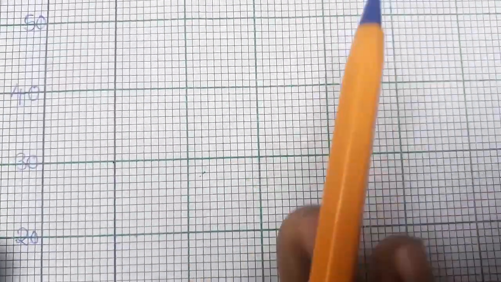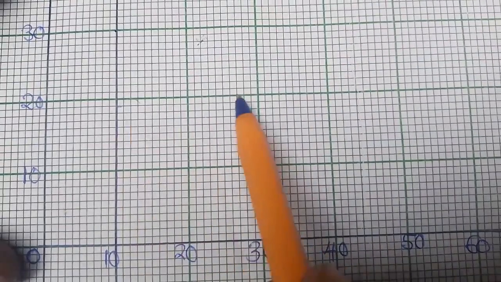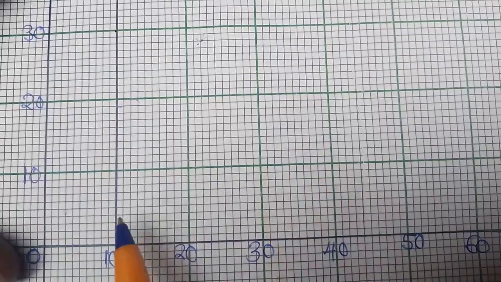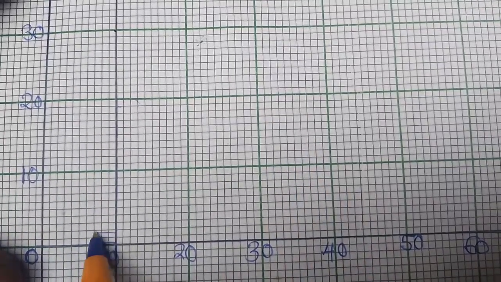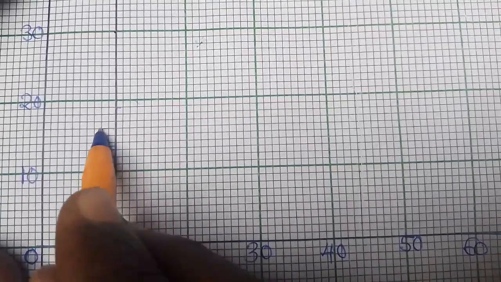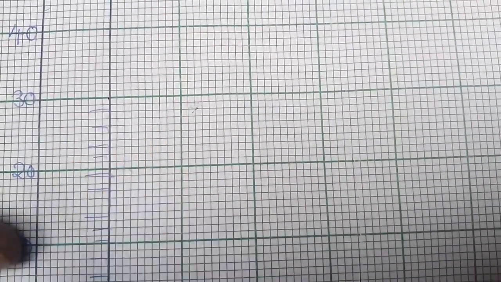So this is the line. Have you seen? They are saying greater than this part, from this line to here. But you shade the opposite, which is less than this part. This is the part you need to shade. Hope you are able to follow. So you shade this part like that.